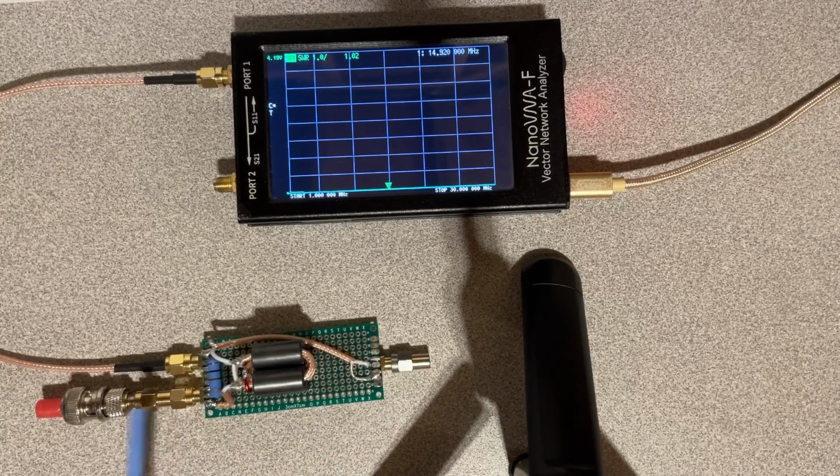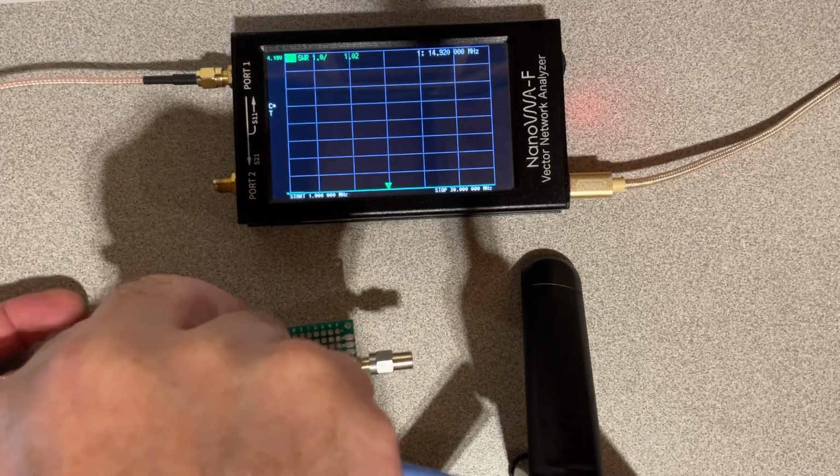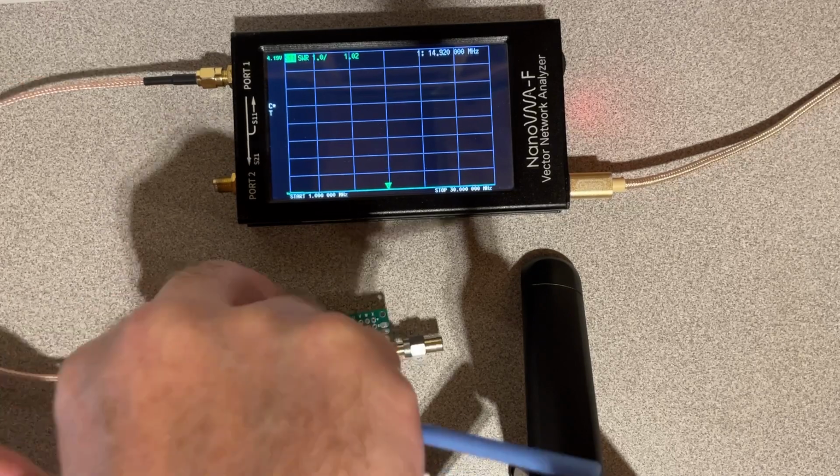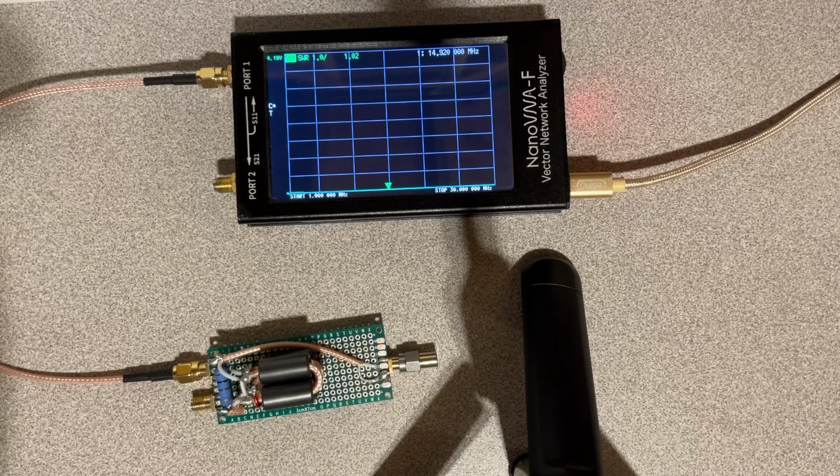And I've got the other input terminated as well, and I'm measuring 1.02, but there is a very high amount of isolation between ports 2 and 3. So yeah, if I remove the 50 ohm termination here, I don't think it will affect the reading much. No, I'm still getting 1.02 SWR, which is excellent.